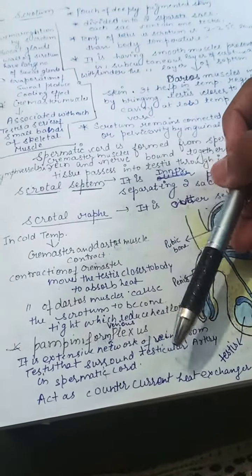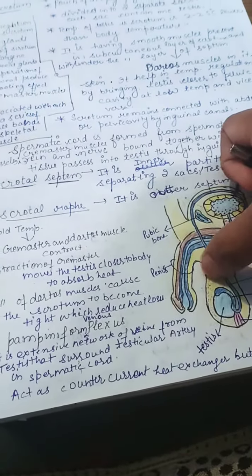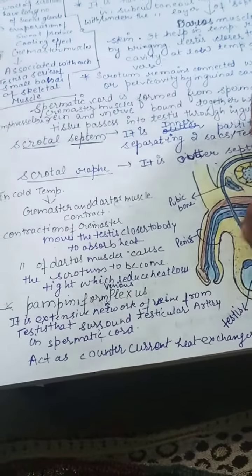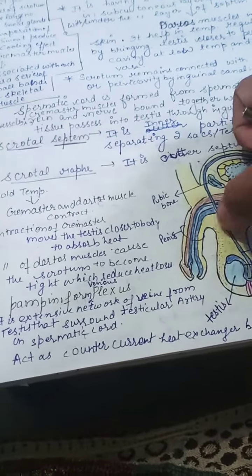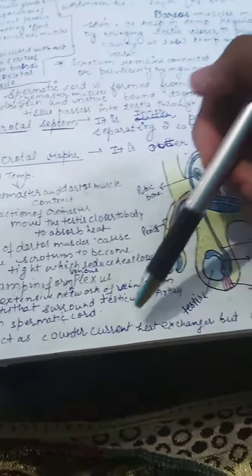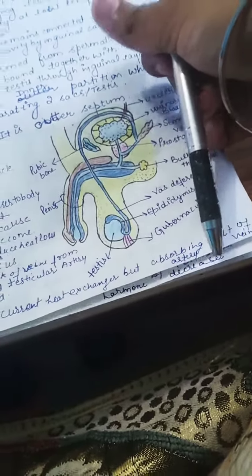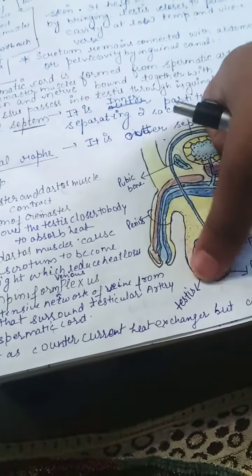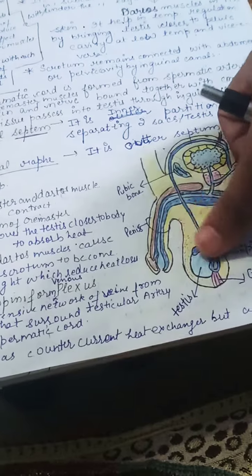Third is the pampiniform plexus, near about here, from where the arteries and veins are coming. The testicular veins make an extensive network around the testicular artery in the spermatic cord. It acts as a countercurrent heat exchanger by the veins absorbing heat from the artery. Because the testes need a low temperature, the blood coming to them should be of low temperature.